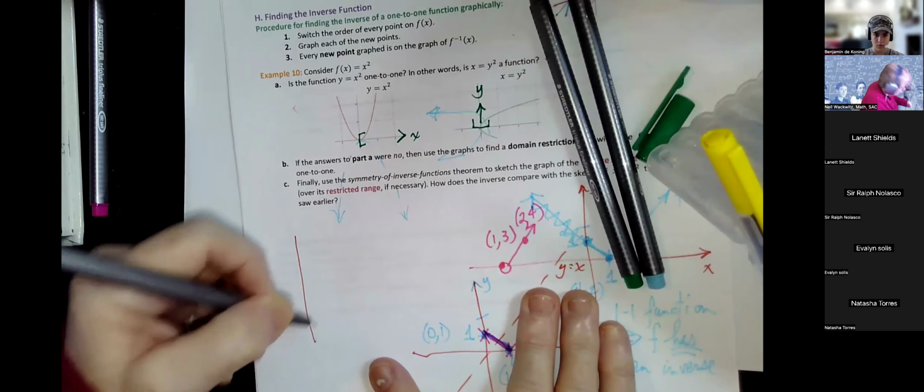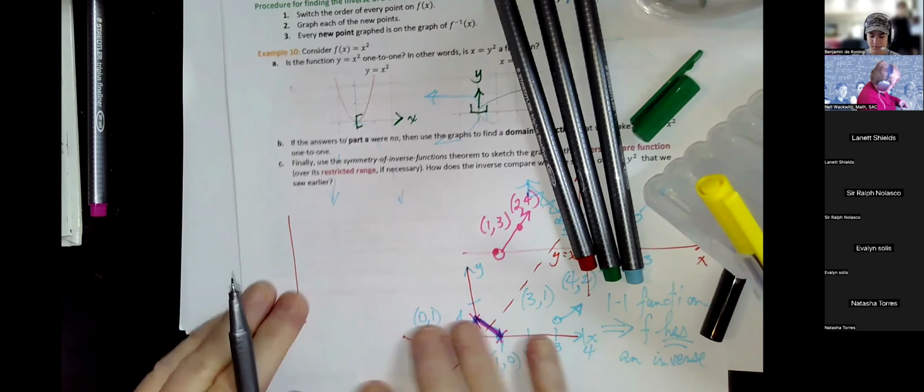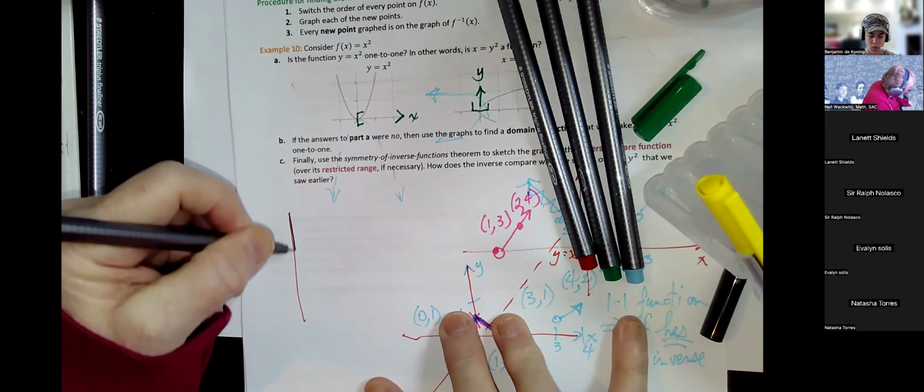So if we had a graph, let's see. Oh, I do have a black. I was just lamenting that I didn't, and I do.